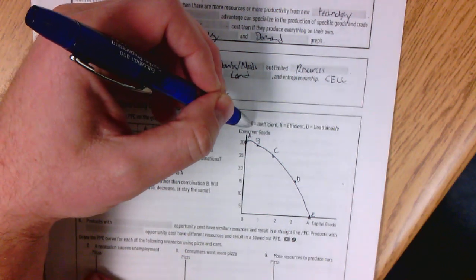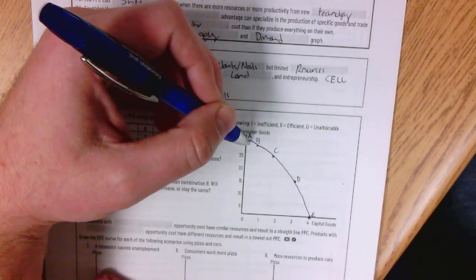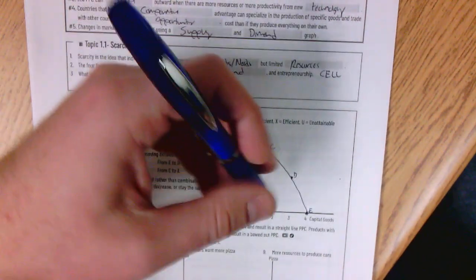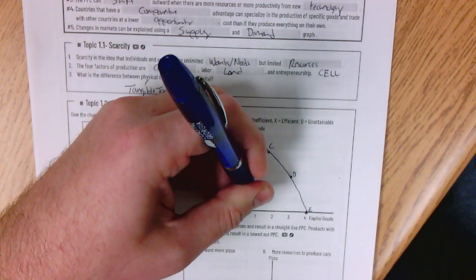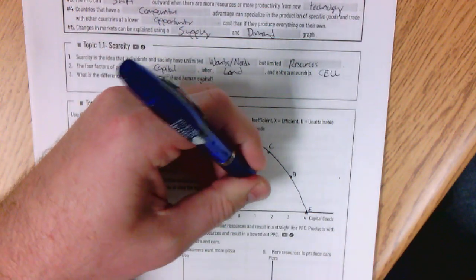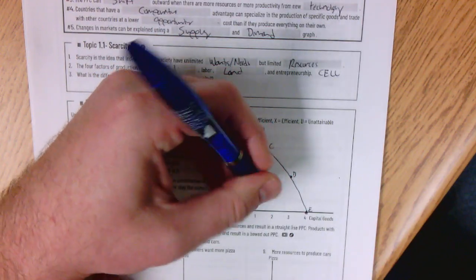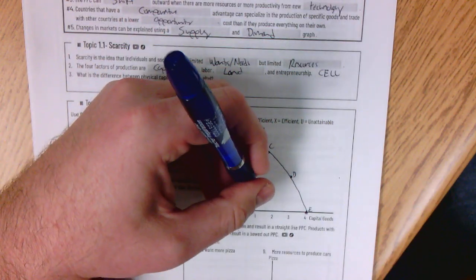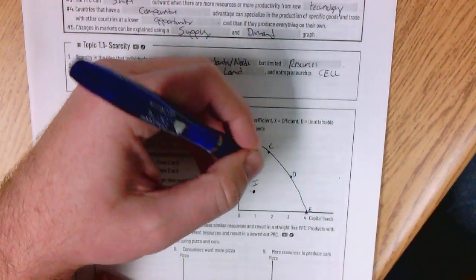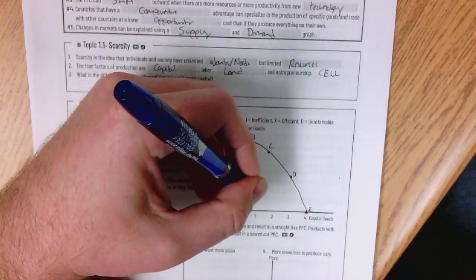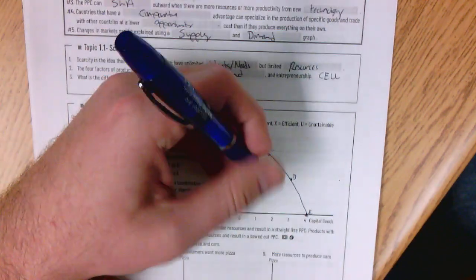It's asking us to label a couple points here. First off is inefficiency. So if I know that these combinations are the best that I could do, then anywhere inside of this curve would represent inefficiency. If I only made 10 consumer goods and 1 capital good, well, I'm not doing as well as I should be able to. Maybe my workers called in sick, maybe my machinery broke down, or I ran out of resources. I'm not making as much as I could. So anywhere inside of this curve would be inefficient.